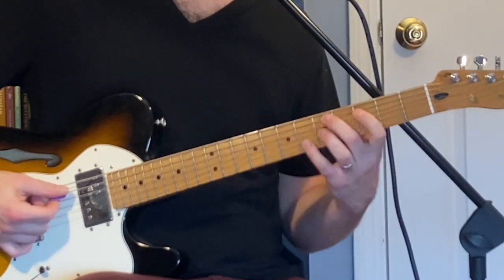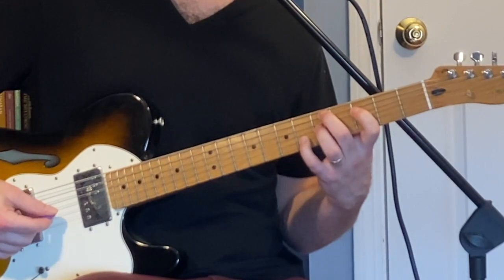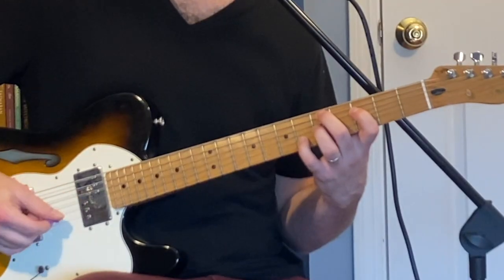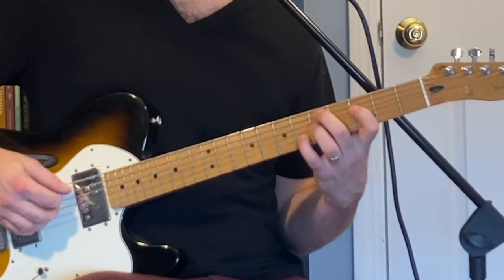Okay, now we're going to do a couple with the flatted third on top of the D minor 7 chord. So rather than doing this D minor 7, I'm going to do this one. I just find that this one works better in this particular position. So it's a D, F, C, F, so it actually is a doubled third. But we're going to do the flatted third on top.